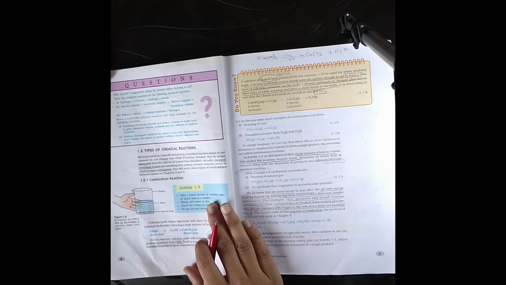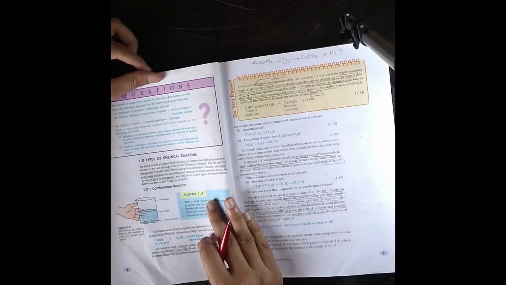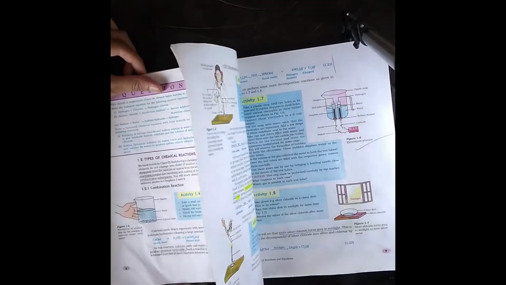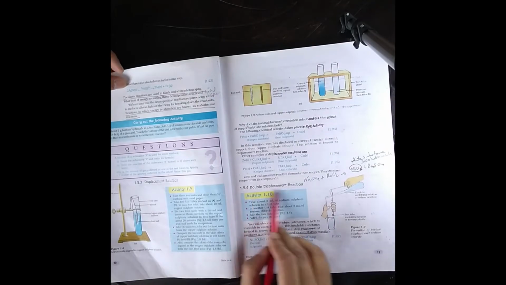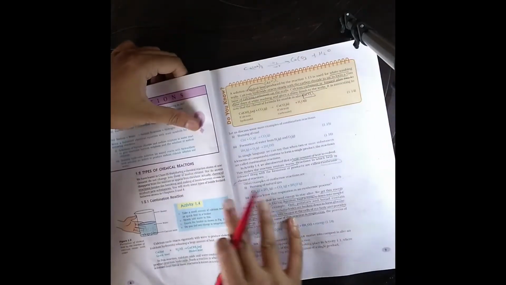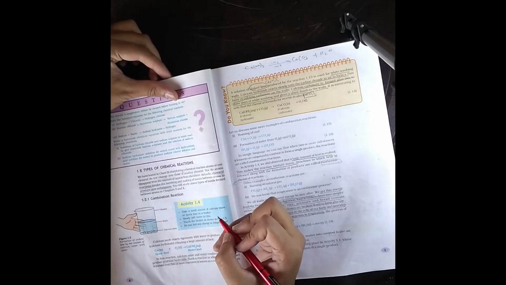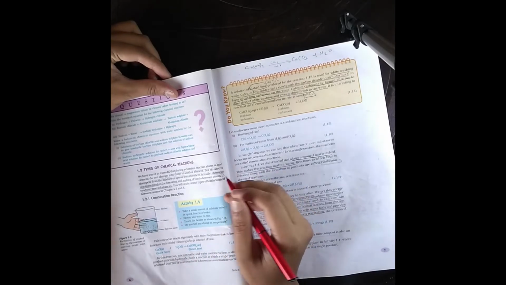Today we are going to start a new topic, that is types of chemical reaction. There are basically four types of chemical reaction: combination reaction, decomposition reaction, displacement reaction, and double displacement reaction. Our first type is combination reaction. In a combination reaction, two or more elements or compounds combine to form a new compound.